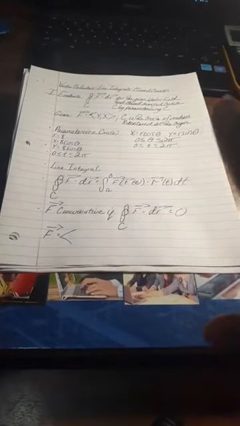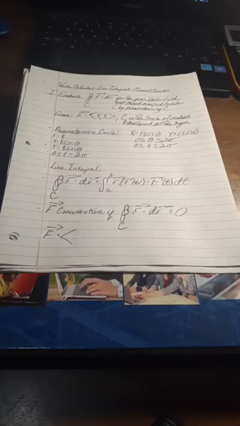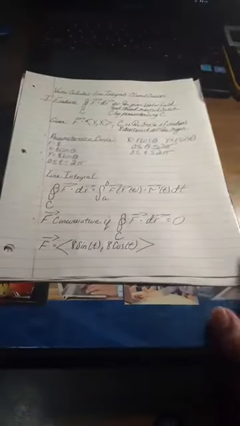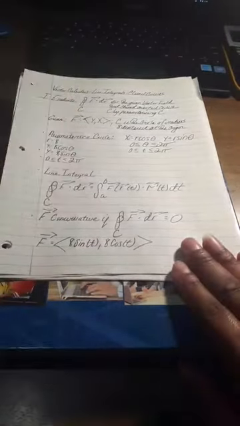So follow me on that. All I'm going to do is take the thetas and replace them with t. So I just want to clear that up before there was any confusion. So this would be 8 sine of t, comma, 8 cosine of t. That's what we'll have for f if we plug everything in.